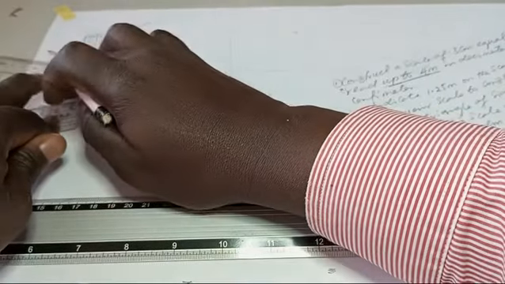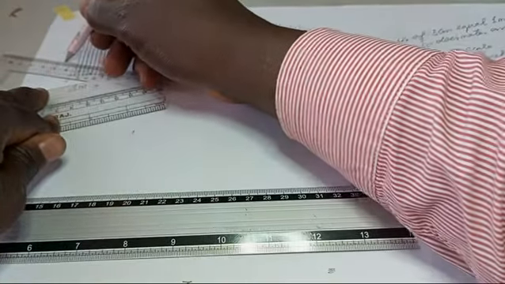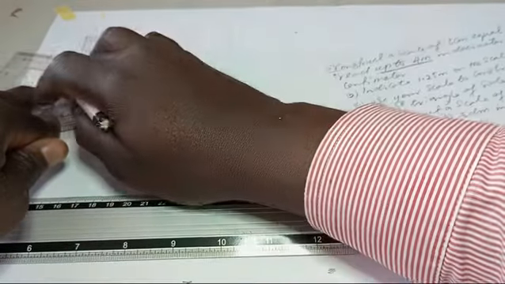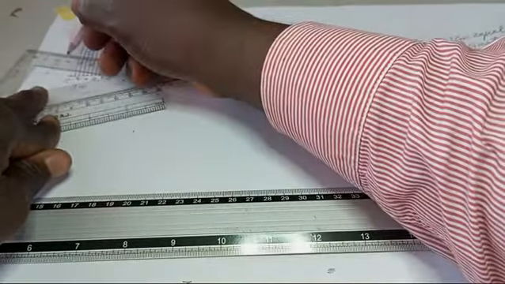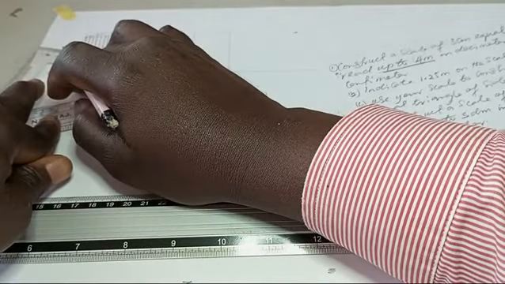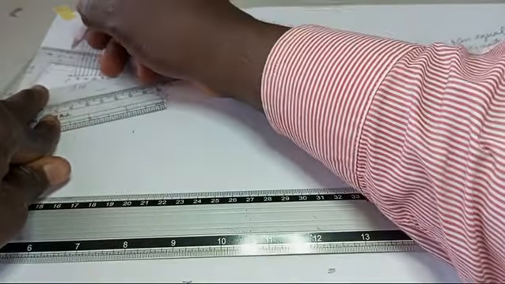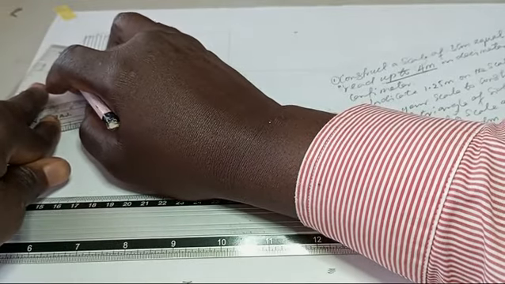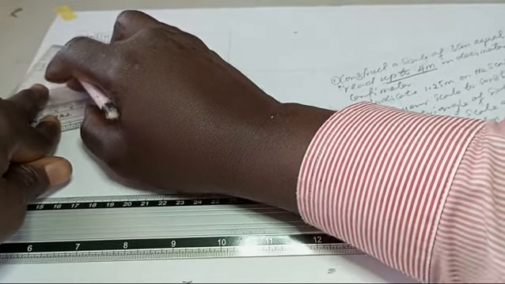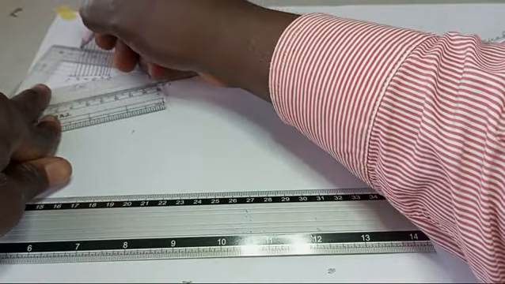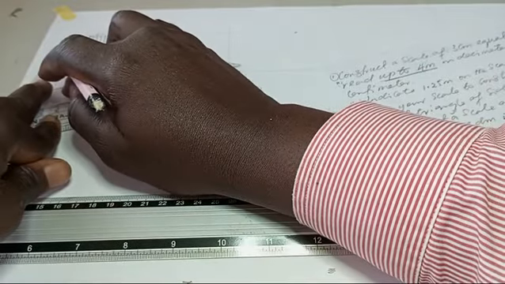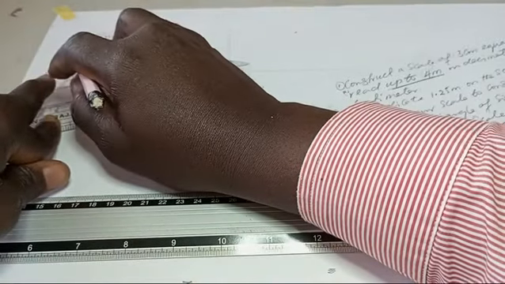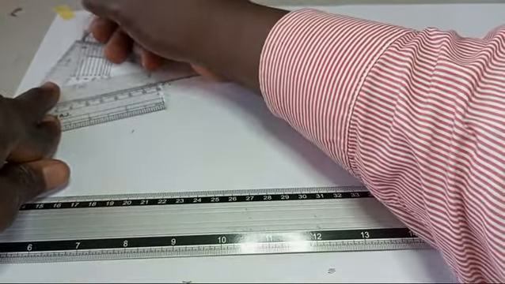You draw, move it to the next one. You draw the next one. You draw the next one. You draw. The lines may not be horizontal. Don't assume that they will be horizontal. It depends on the angle you use. So this is the 9th one and the 10th one, which is this.